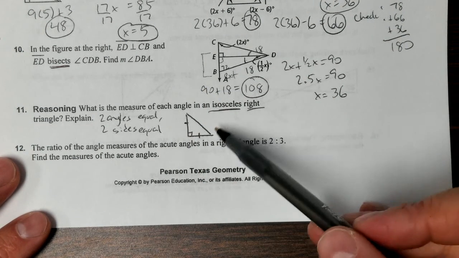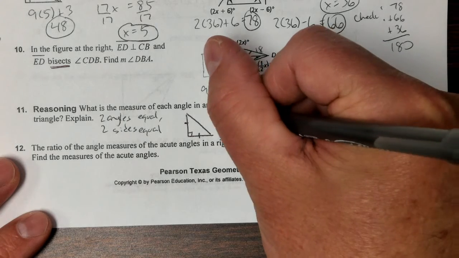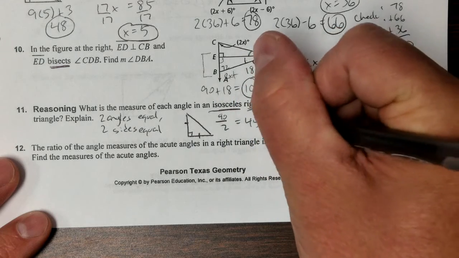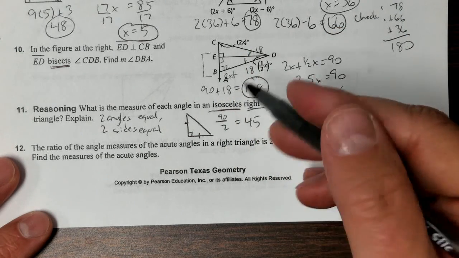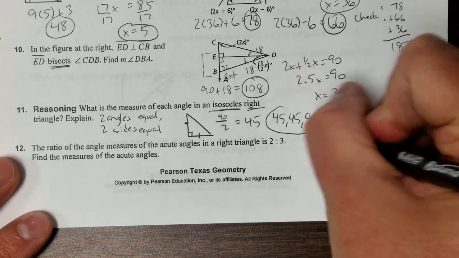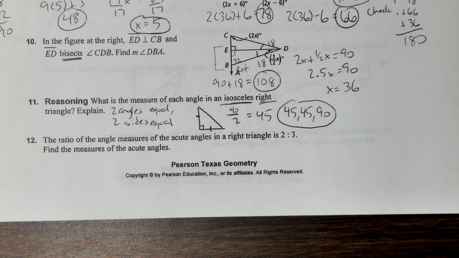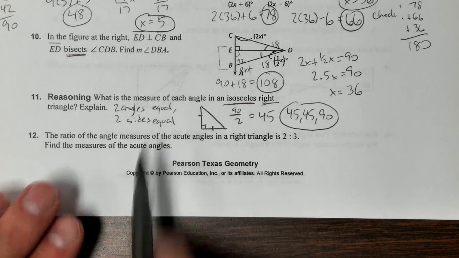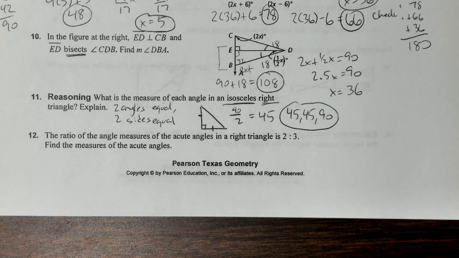And to figure it out, you'd say 90 divided by 2 is 45. So that'll help you to know your answer is 45, 45, and 90. So you got 45 and 45 for the two acute angles, and the 90 is the other one. And again, the explained part was about two angles equal and two sides equal. Any questions?